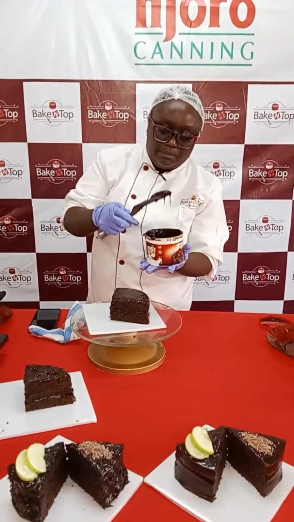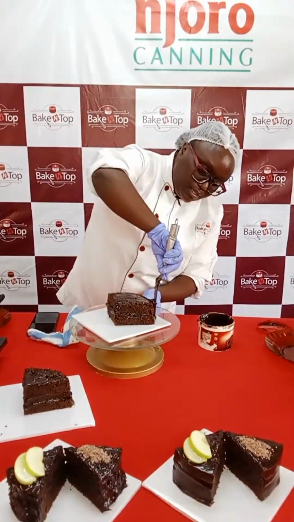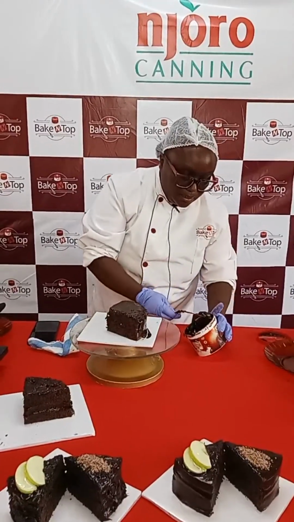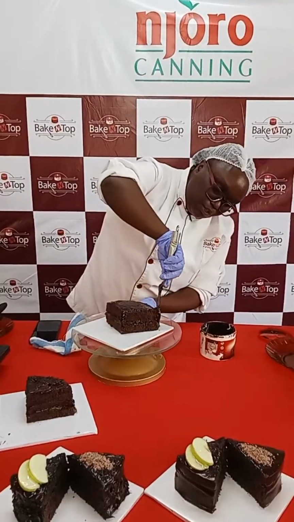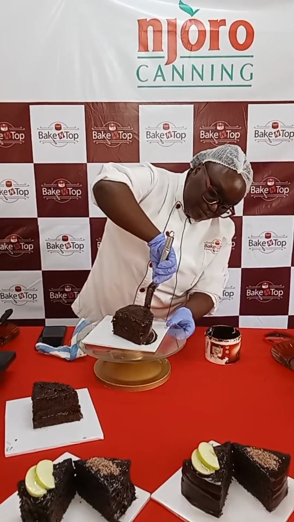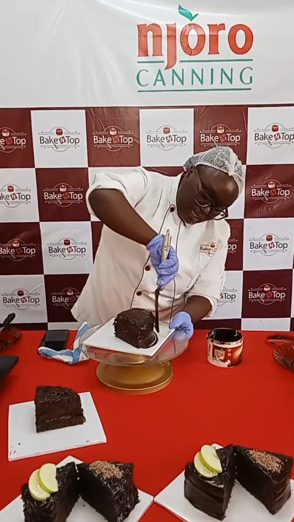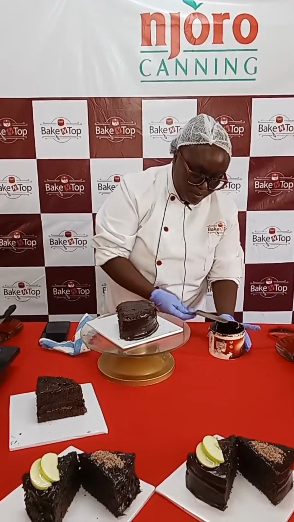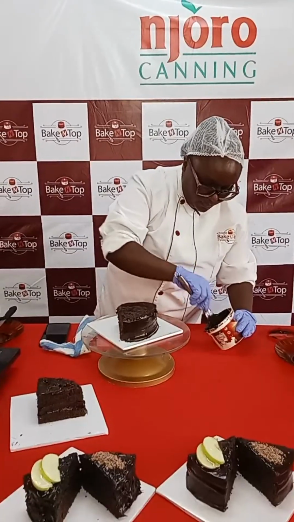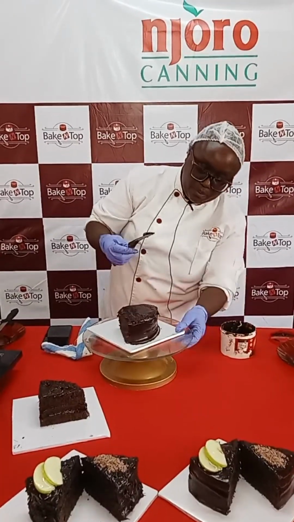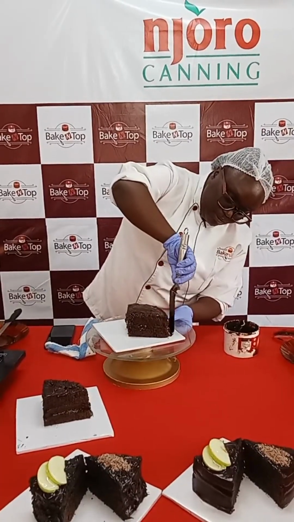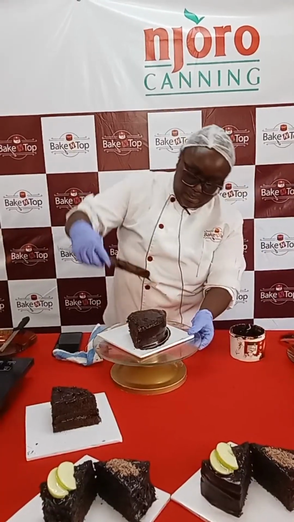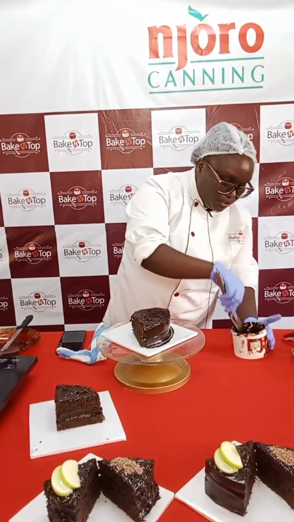So I am going to start with my side. Sorry, the back, not the side. Side is guzi. So that by the time I'm finishing, nitai scrape tu hapa juu. And I'm going to show you how to scrape your ganache very well, so that to get that very nice smooth finish. So ninapaka tu pole pole vizuri. And it is giving me a very nice finish.